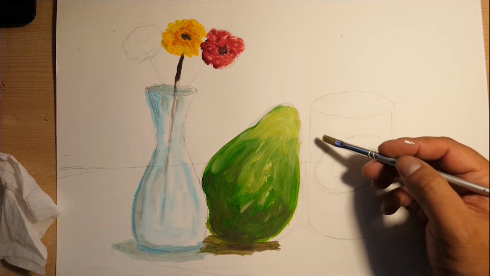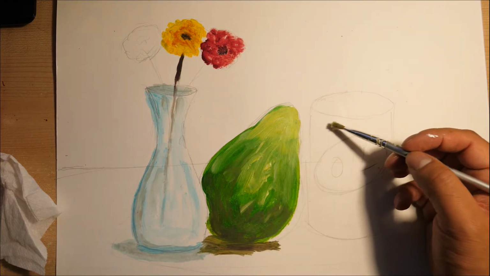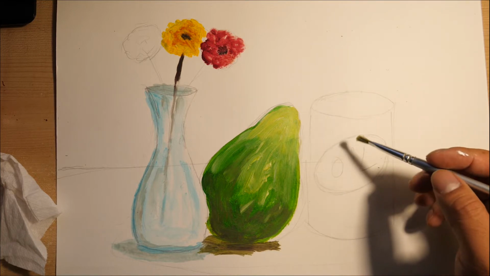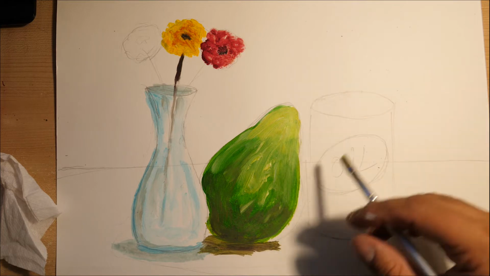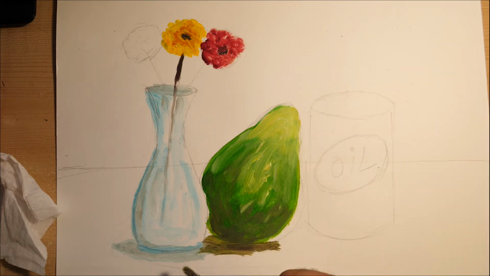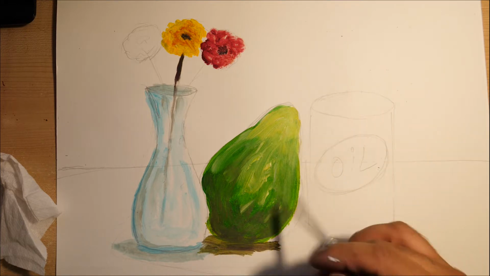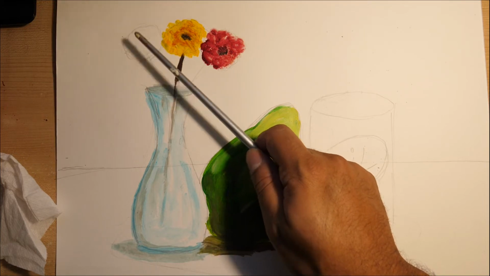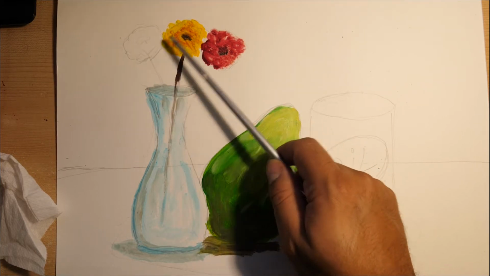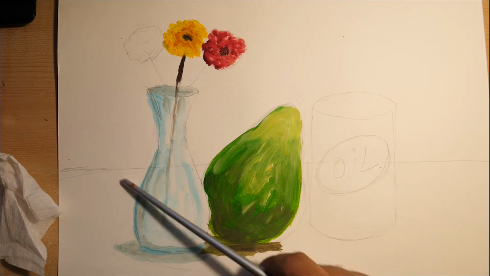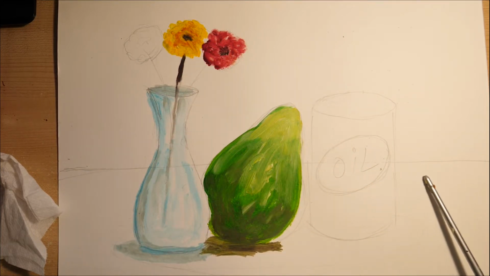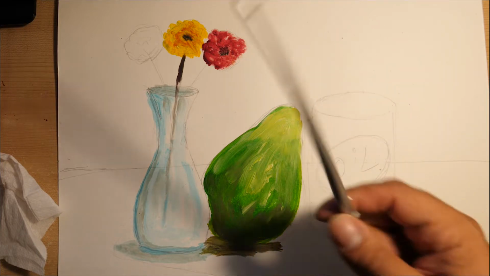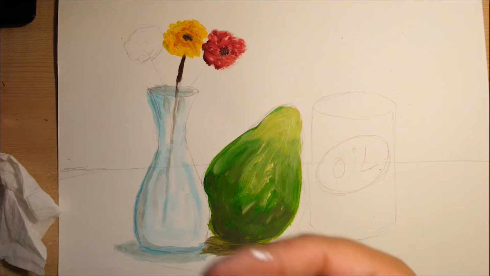So what we're going to do today is paint this can here of oil. I wanted it to be a Coke can or a soda, but we'll just call it oil. After that, I think I'm going to go ahead and make a third flower. I'll show you how to do that. There's a sort of cheating way to do it. That's what I did here. And then we're going to give it a wash here on the table, and then another wash for the background. I don't want to work too much on the background, just the three objects.